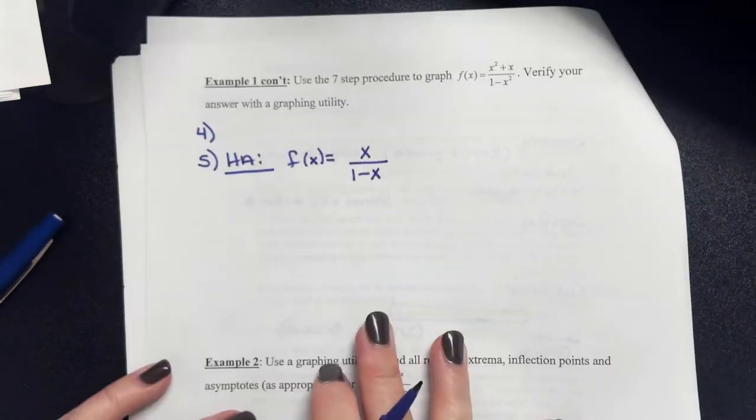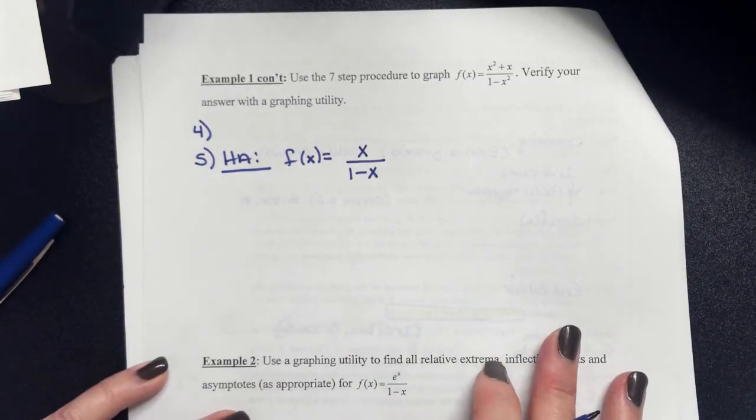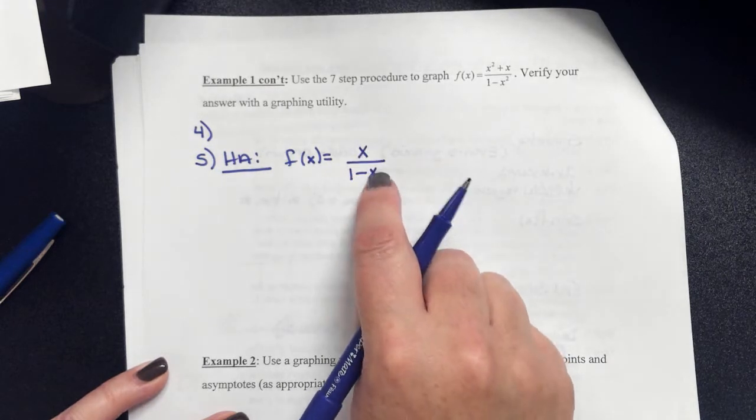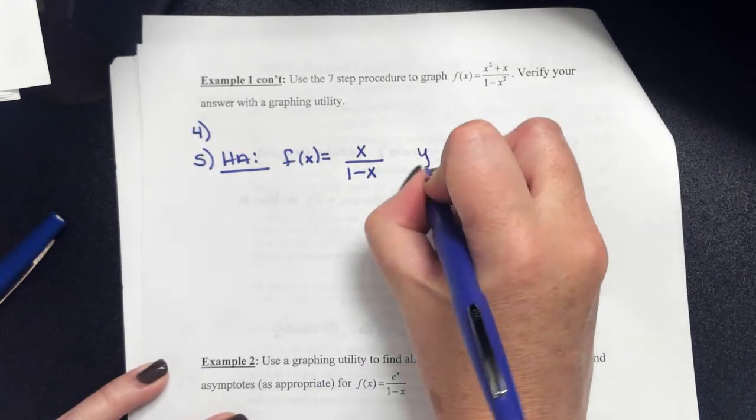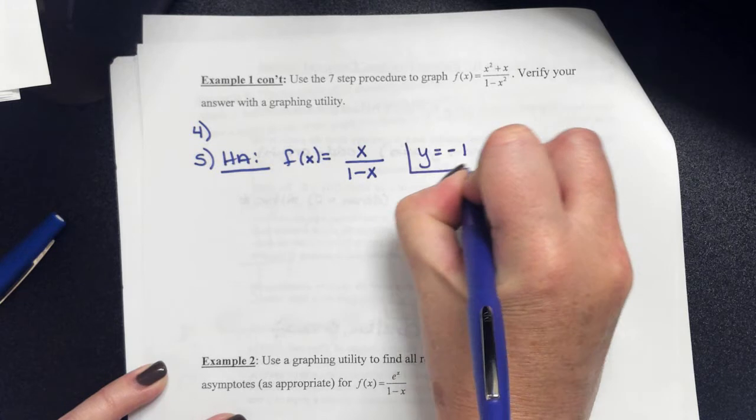This is where I look at the degree of the numerator and compare it with the degree of the denominator. Notice they're the same. I make a ratio of my leading coefficients, so my horizontal asymptote is going to be y is equal to negative 1.